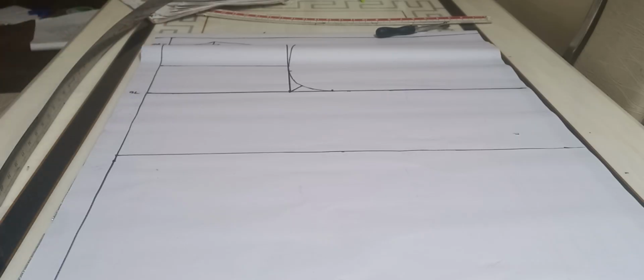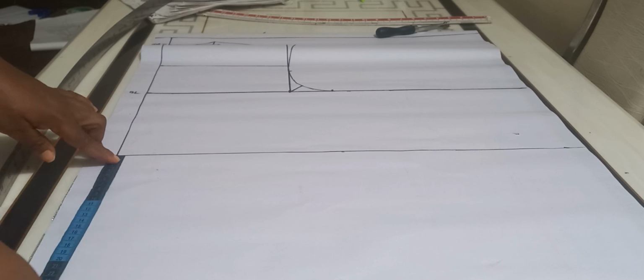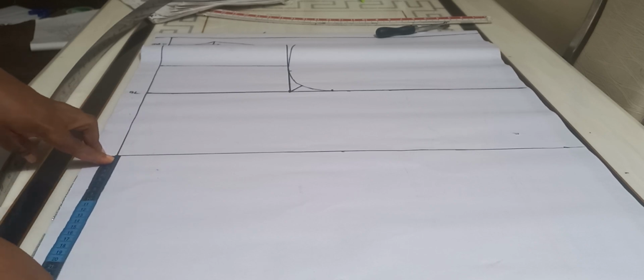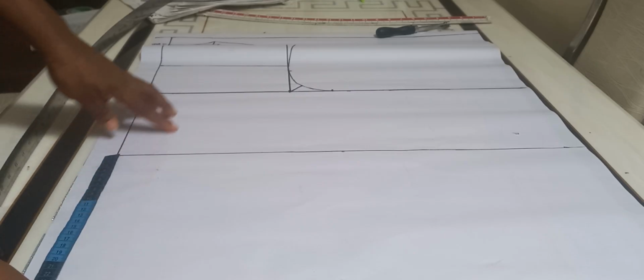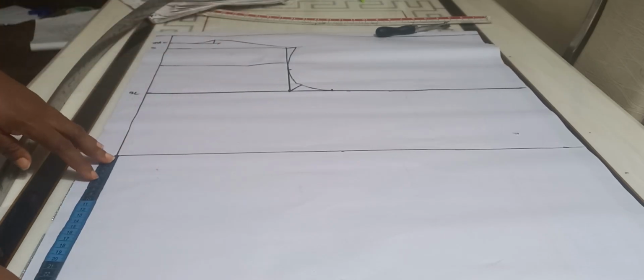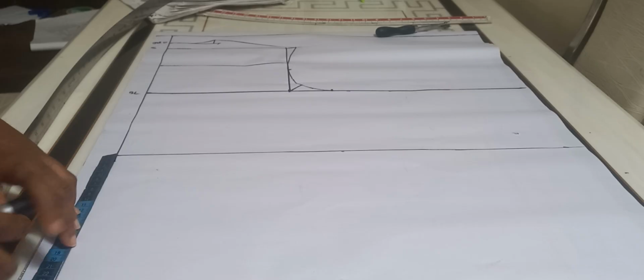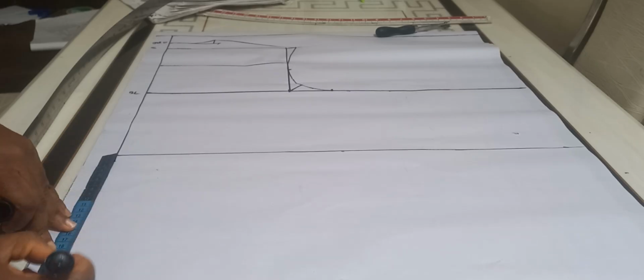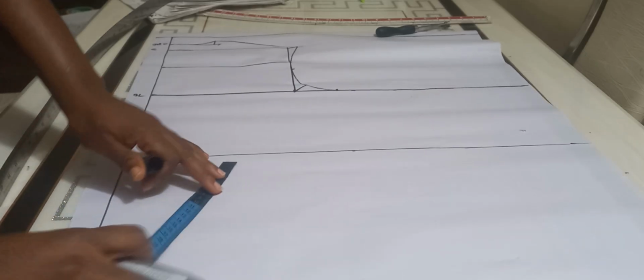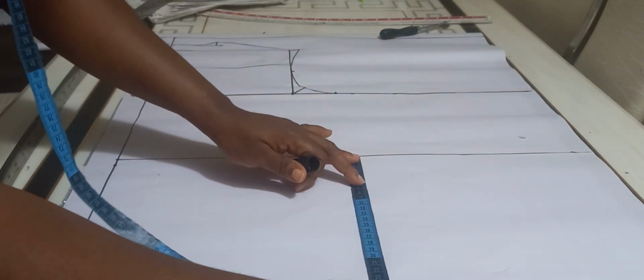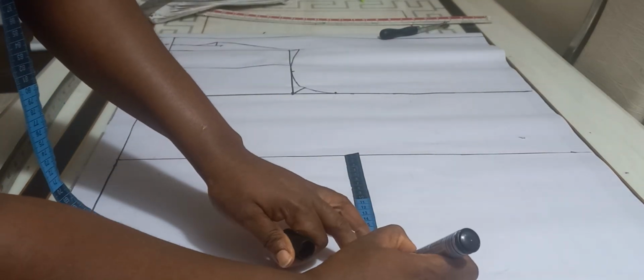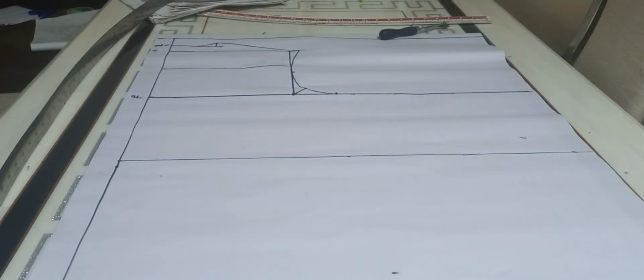From our waistline, we are getting our hip, and we are doing it 22 centimeter for everybody. It is constant. 22 centimeter for everybody. From our waistline, we measure 22 centimeter. This is temporary. It's not a fixed hip for everyone, because this is just a guide.